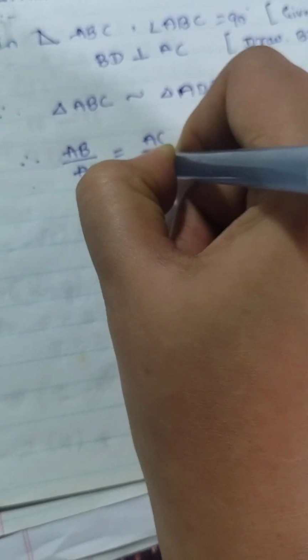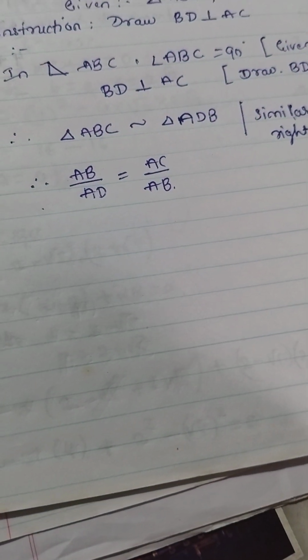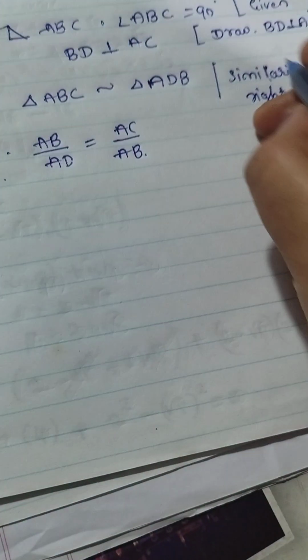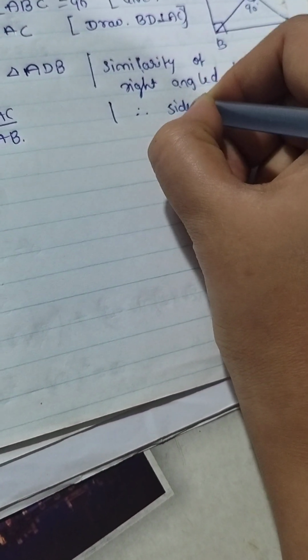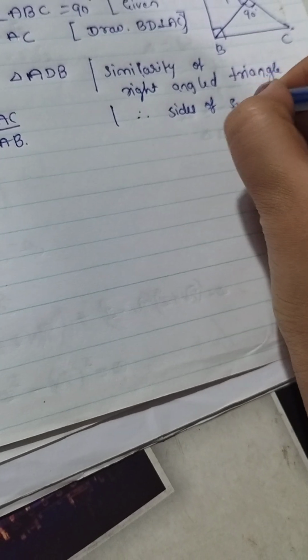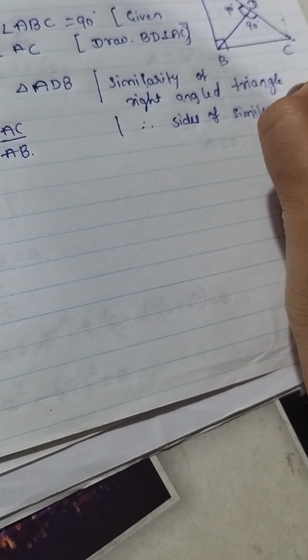Okay, that's why AB divided by AD equals AC divided by AB. This is because of corresponding sides of similar triangles. Correct. Corresponding sides of similar triangles.